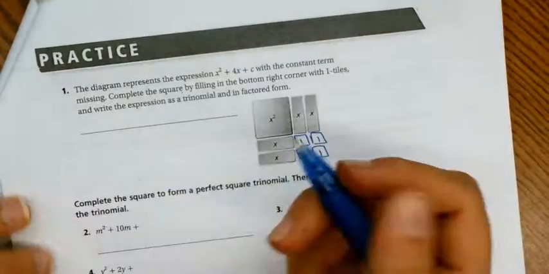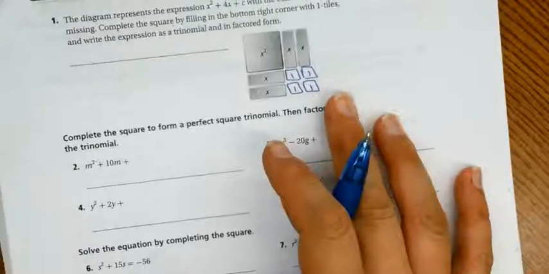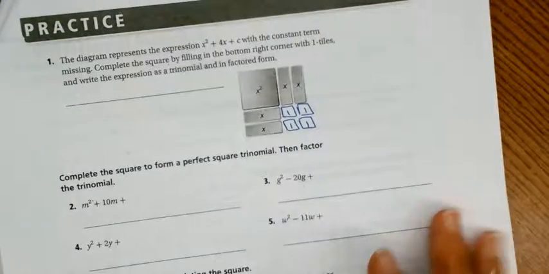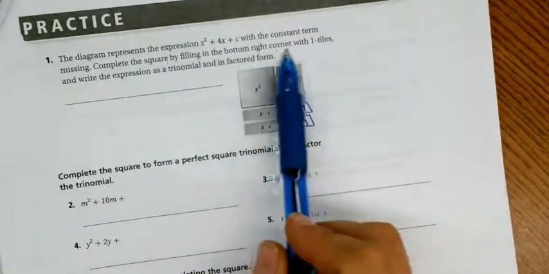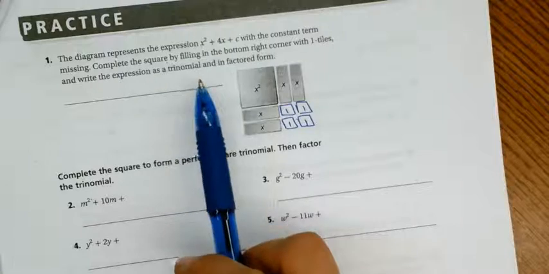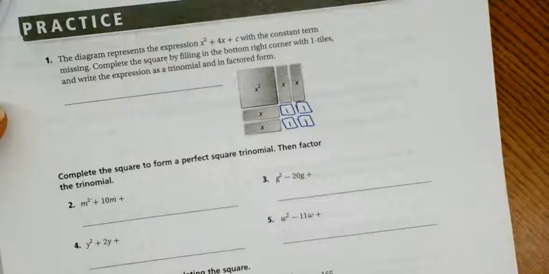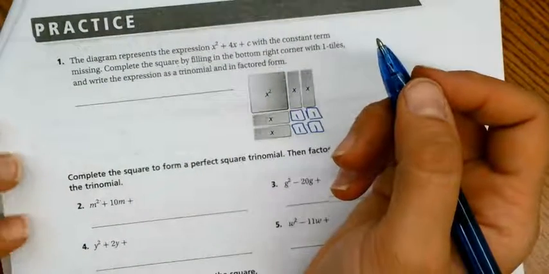All right, so then on this, they wanted us to complete the square by filling in the bottom right corner with 1 tiles and write the expression as a trinomial and in factored form.